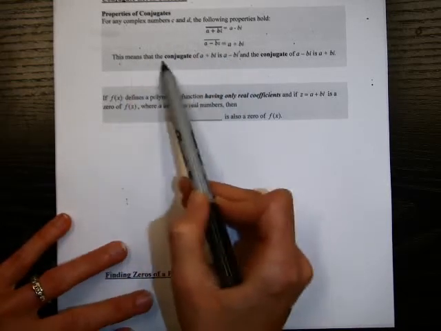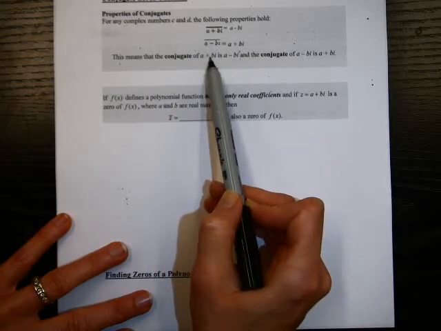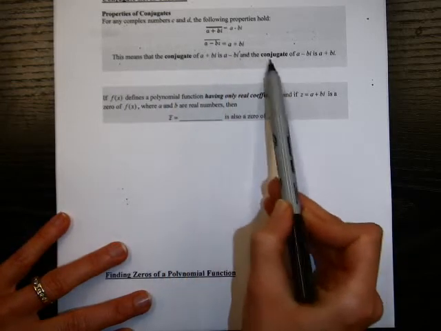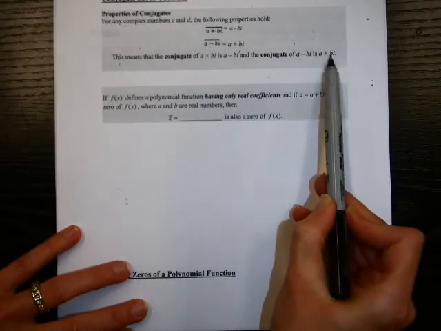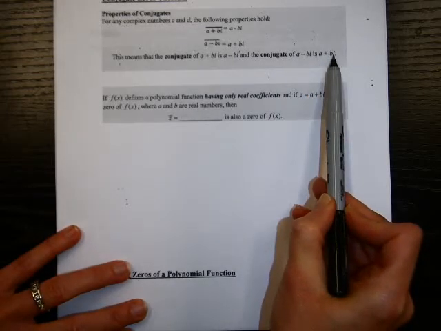Again, this is just explaining that the conjugate of A plus BI is A minus BI, and the conjugate of A minus BI would be A plus BI. So you are just changing the sign in the middle to get the conjugate, okay?